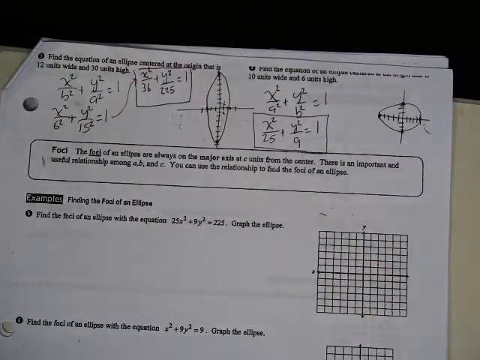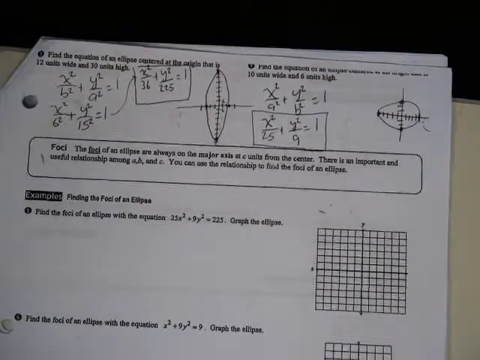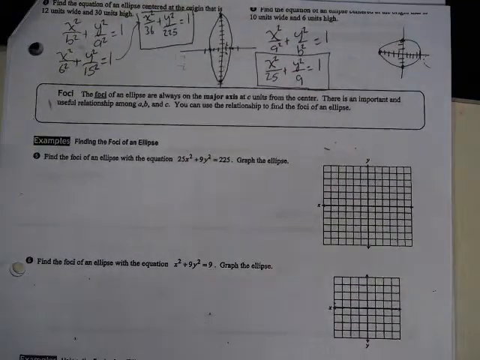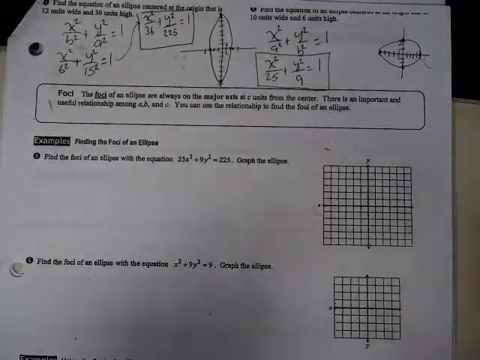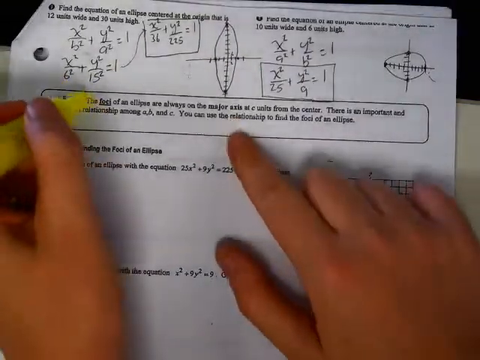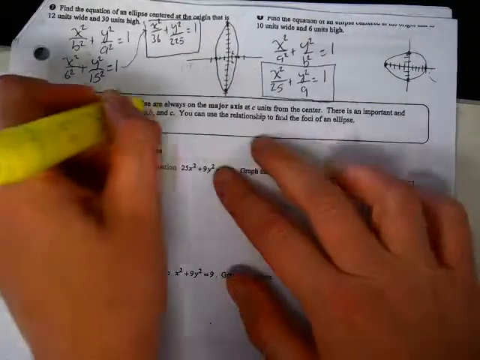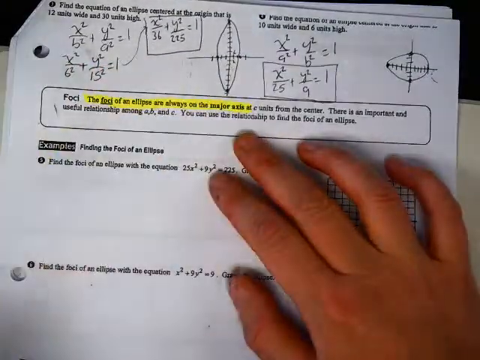Okay, so now we're going to talk a little bit more about foci. So once again, the foci, I'm going to highlight this. Foci are always on the major axis. Let's keep going.